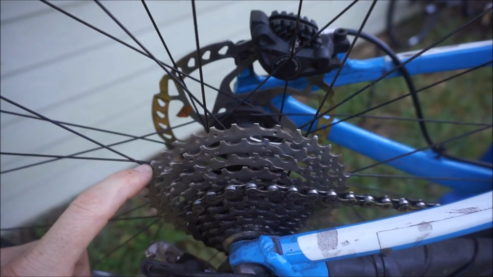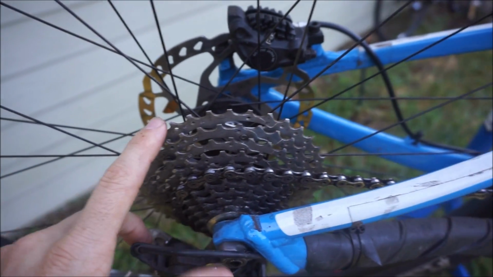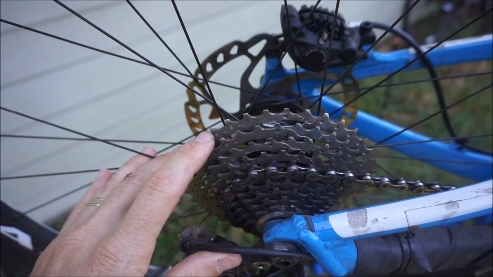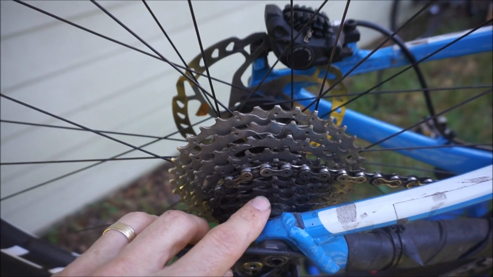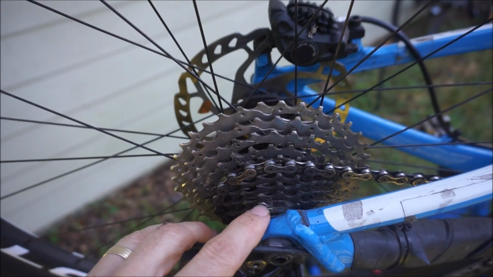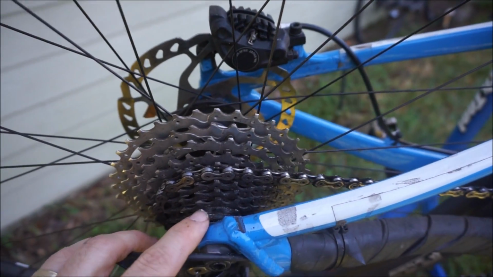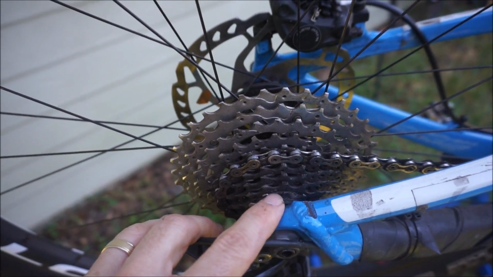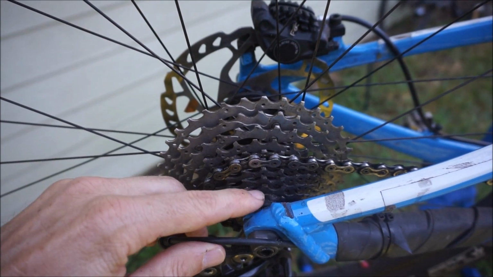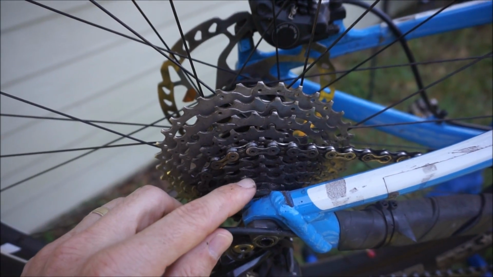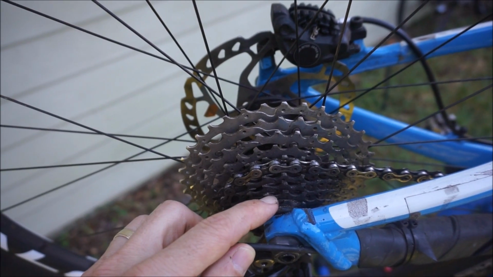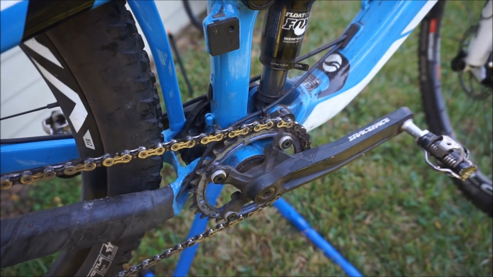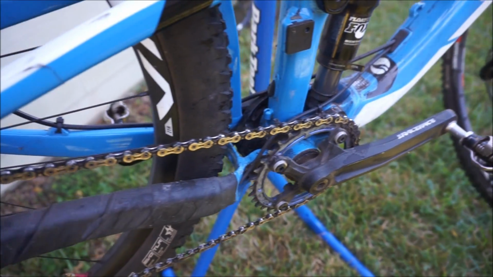These teeth back here are typically referred to as a rear cassette or a rear cog. This may also be referred to as gears in the back. But on the rear cassette, you've got smaller teeth down here at the bottom, and the smaller the teeth in the back, the faster you're going to pedal, or what's referred to as the higher gear, which is the opposite of the front. So in the front, the smaller the teeth, the lower the gear, and the slower you would be riding.